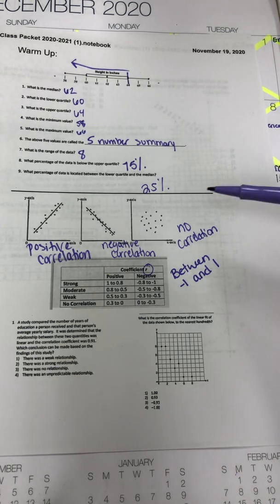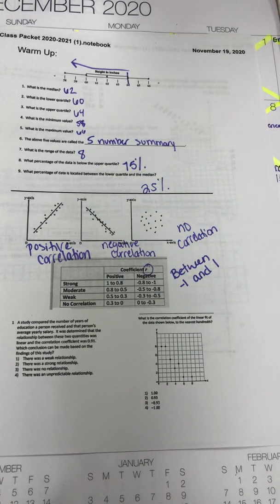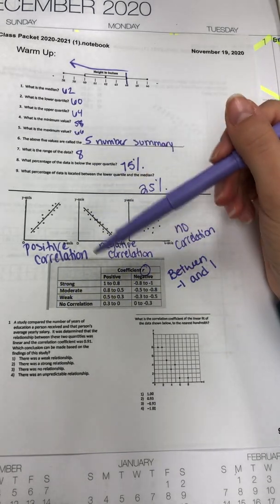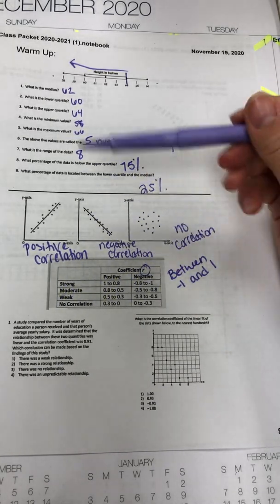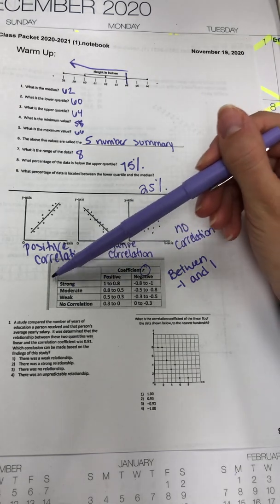Okay, so it's a number between -1 and 1. This number describes basically how close your data is to making a perfect straight line. The closer it is to making a perfect straight line, the more of a strong relationship you have between your data. So it kind of gives you a breakdown right here. Whether you're doing a positive line or a negative line, the closer your number is to 1 or -1, the stronger you have a relationship.